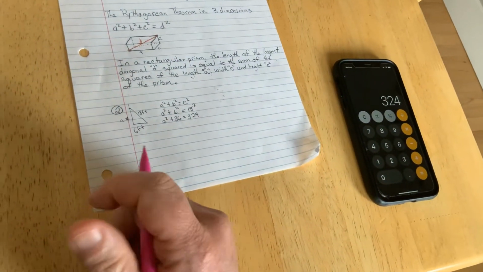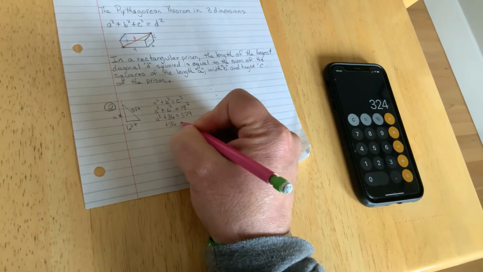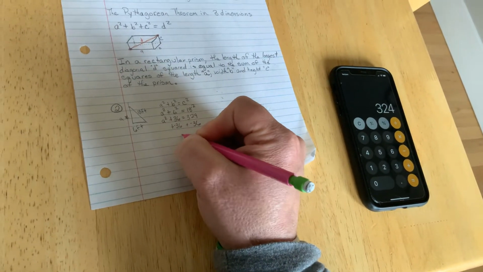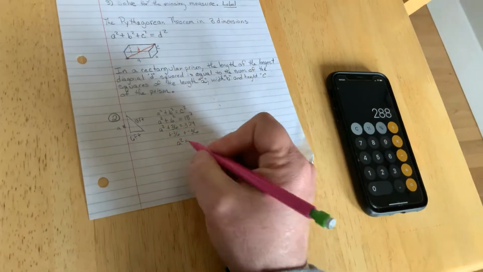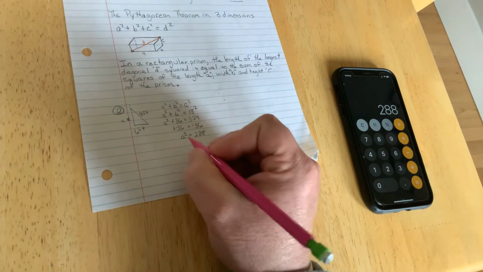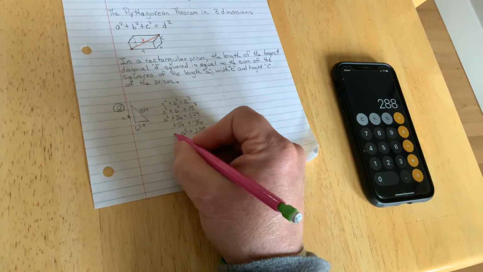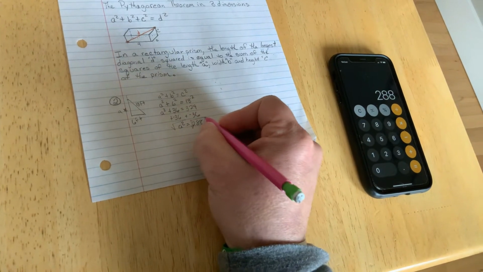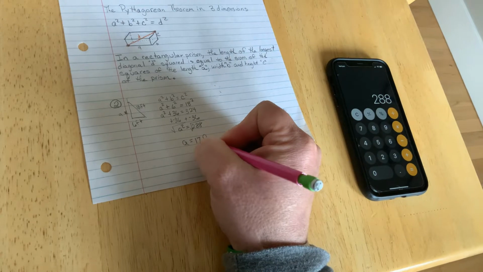Okay, so the next thing we're going to do is add negative 36 to both sides, and we get A squared equals 288. Now that we've got A almost by itself, we have to get rid of the squared, so we're going to square root both sides. And we're left with A equals 17.